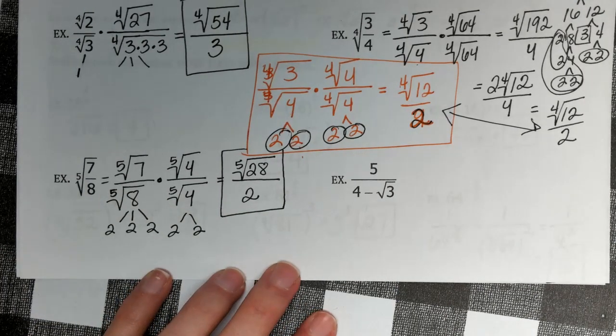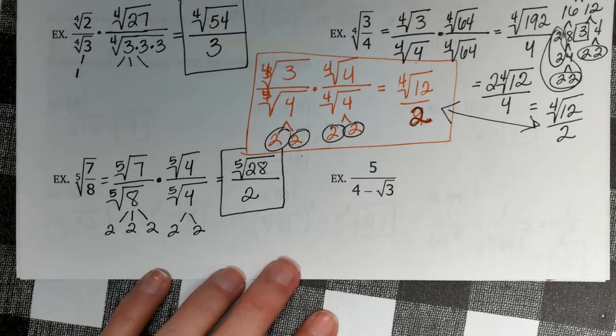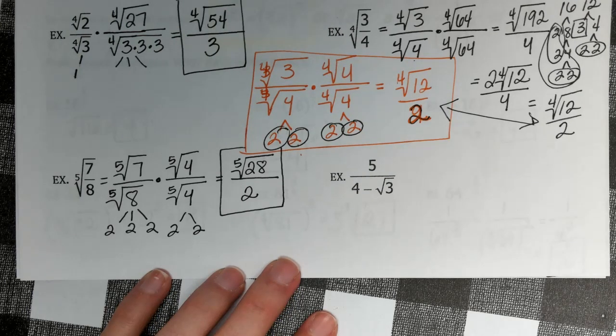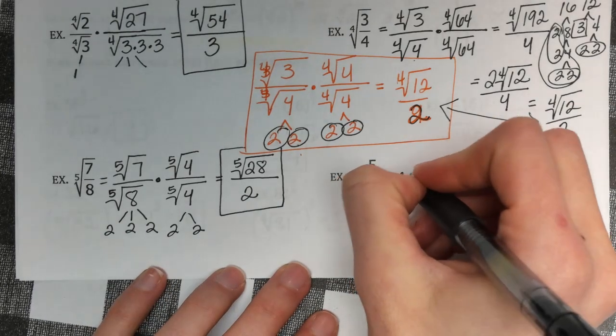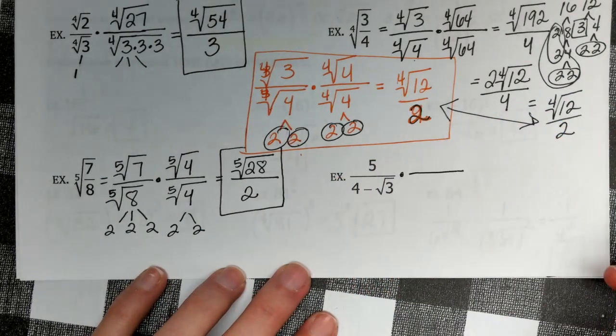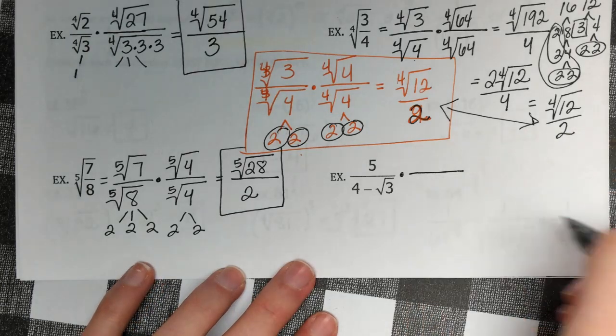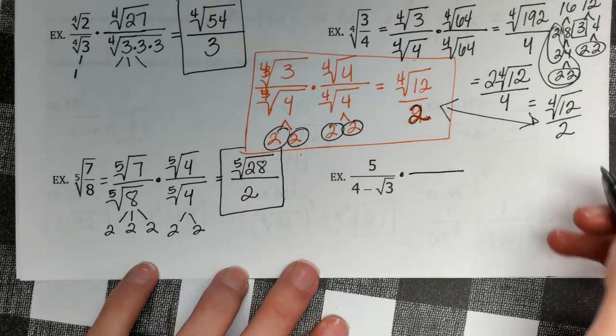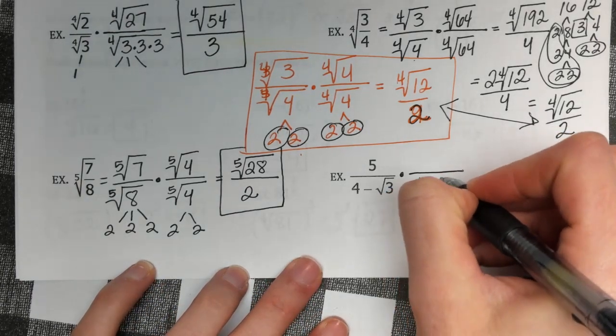Alright. I've got one last example. 5 over 4 minus square root of 3. This shouldn't be the first time we're doing this. I multiply by its conjugate. 4 plus square root of 3.